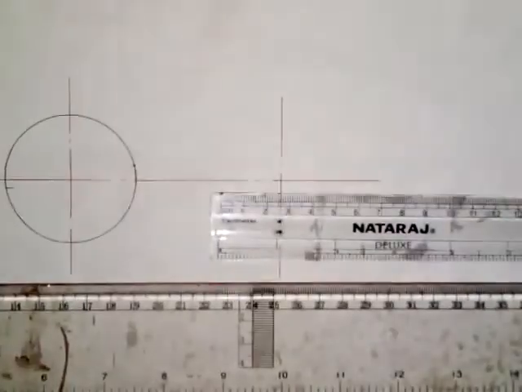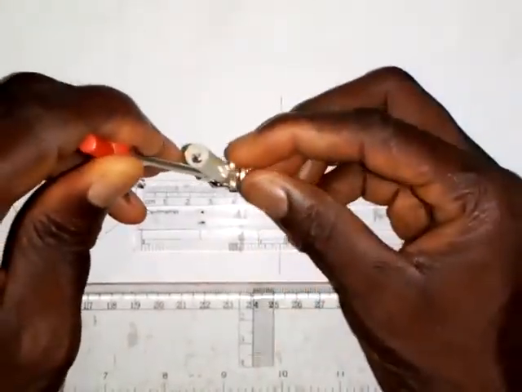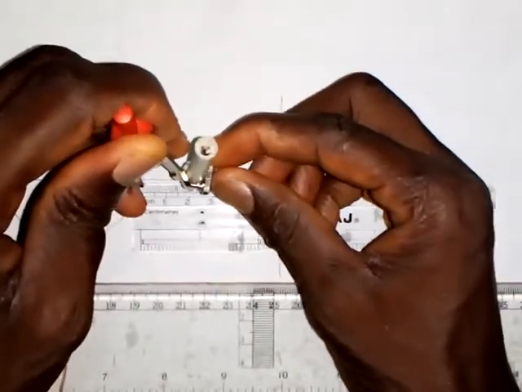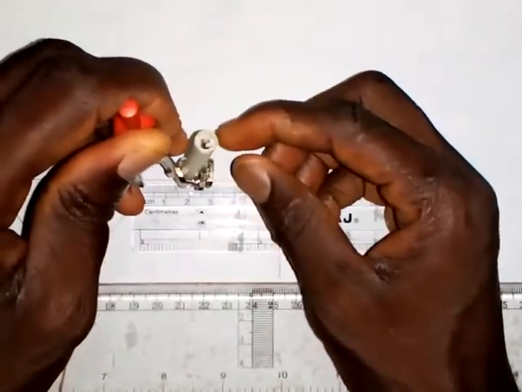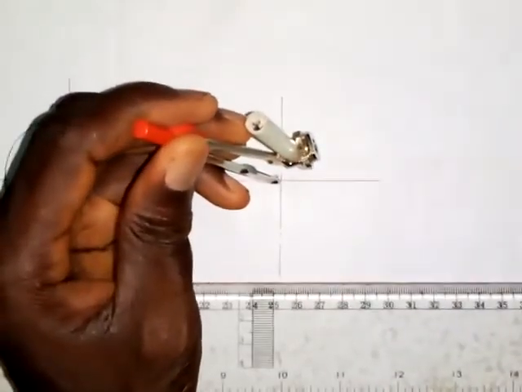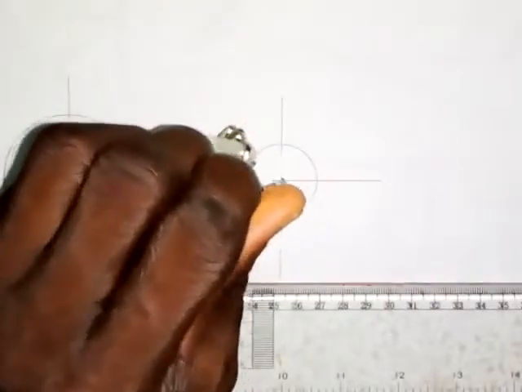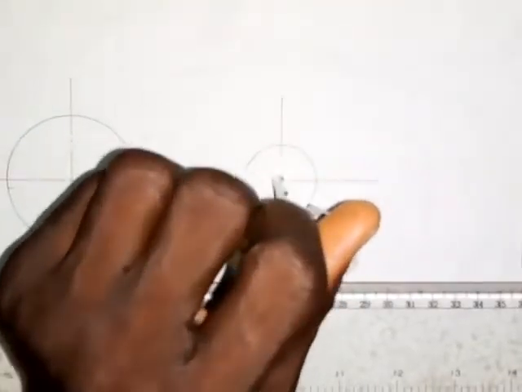Okay. So the second one, the diameter is 32. 32 divided by 2 will give us 16. So take a measurement of 16 millimeters with your compass on your ruler and draw the second circle. Okay. So draw the second circle. So this is it.